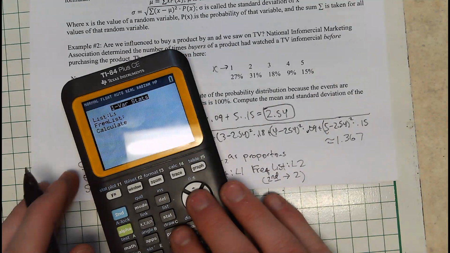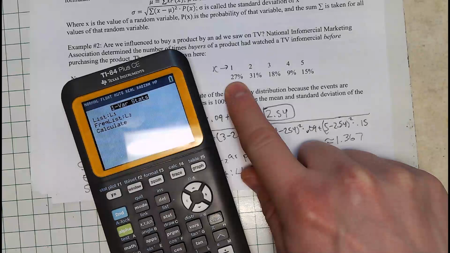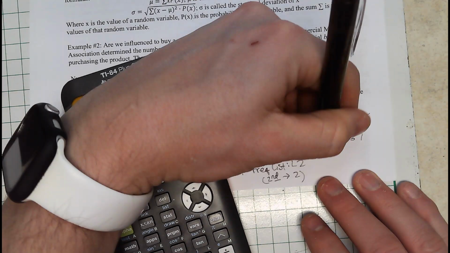My frequency list is L2. Why am I doing that? Because this tells you how frequently each outcome in L1 happens. So option 1 happens 27% of the time. The list in L2 tells you how frequently each outcome in L1 happens.